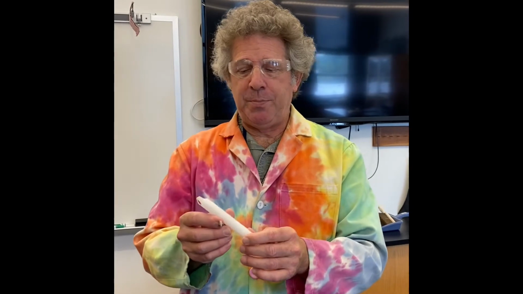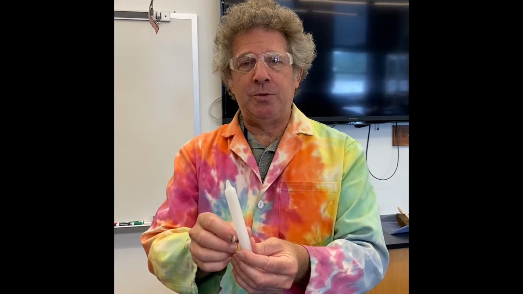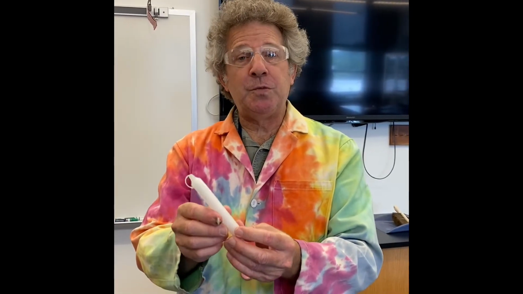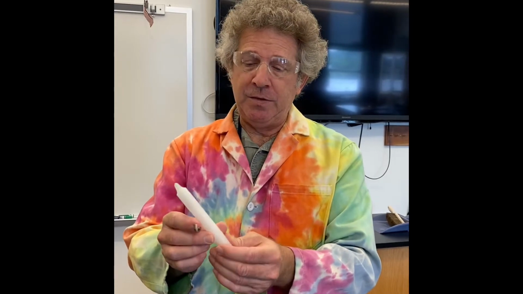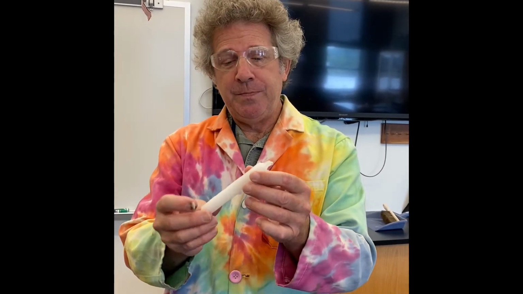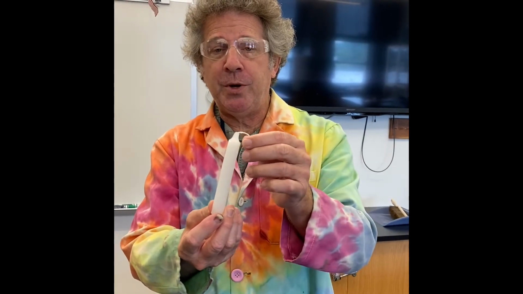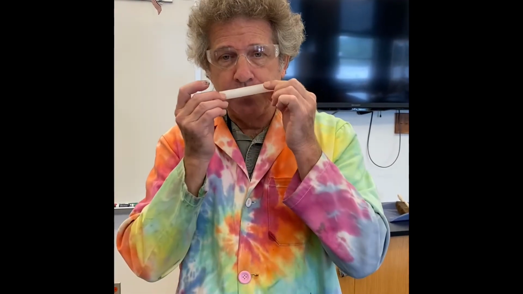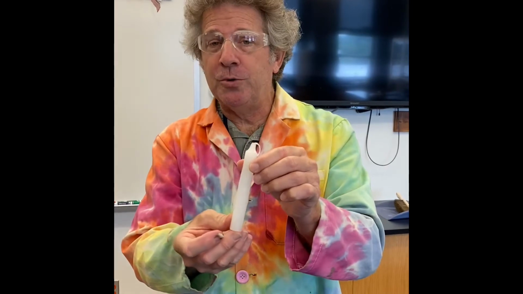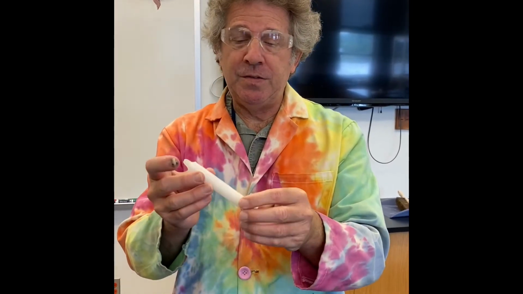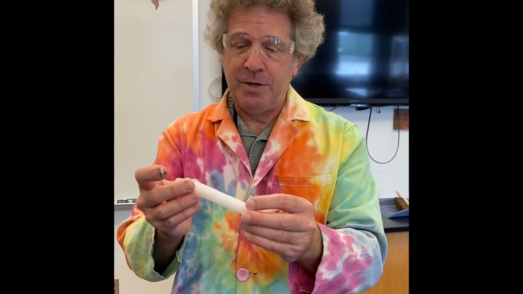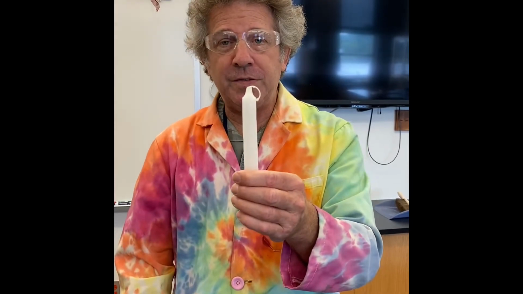Okay, first up is to examine the candle and look at it, describe it. It is smooth, it is kind of cylinder in shape, except for the top part where the wick is. It is odorless, it is a solid, and it's waxy.